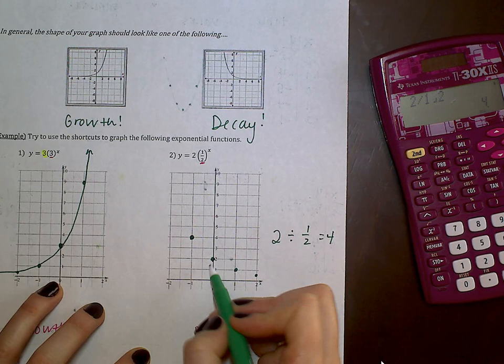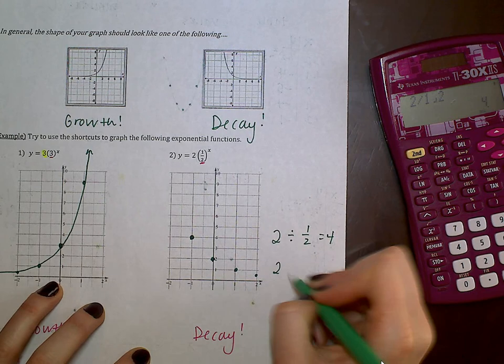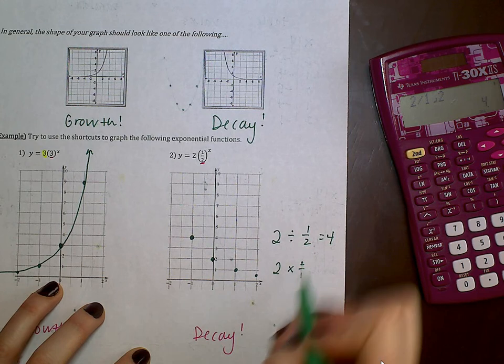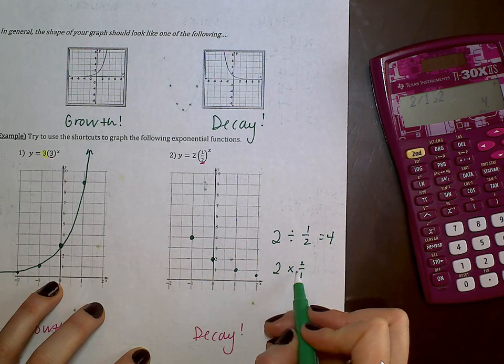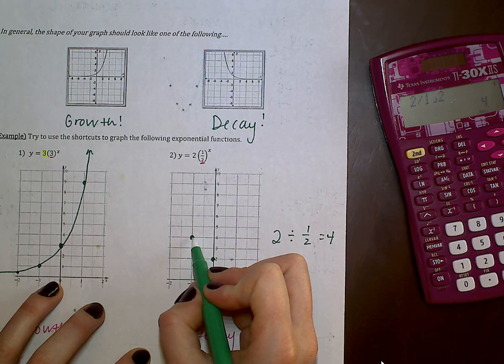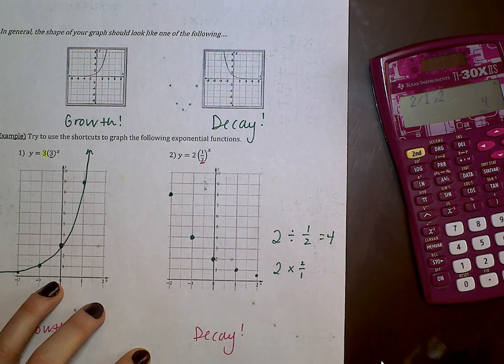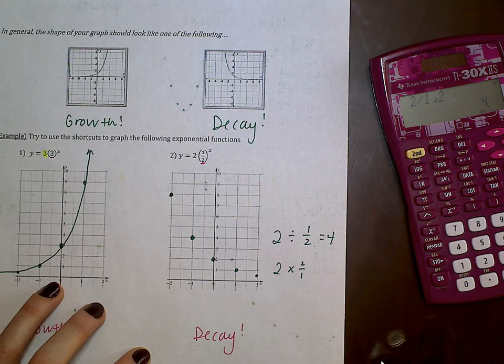Basically you just are multiplying by 2. If you remember, like keep, change, flip, dividing by a half is the same thing as multiplying by 2. So if I'm at 4 and I multiply that by 2, I get 8. So as I shift left again, I'm at 8. I go off the graph from there, so I'm just going to draw my curve.